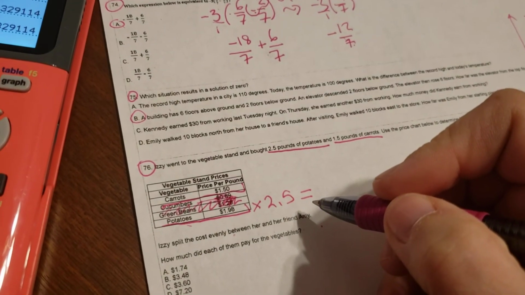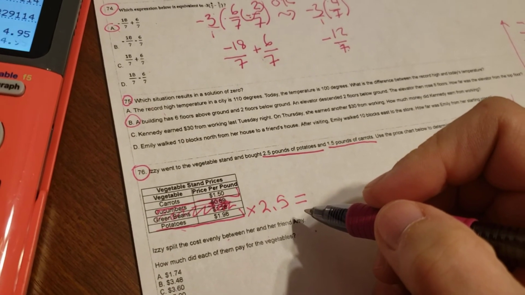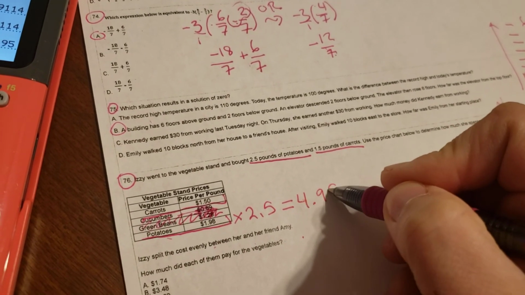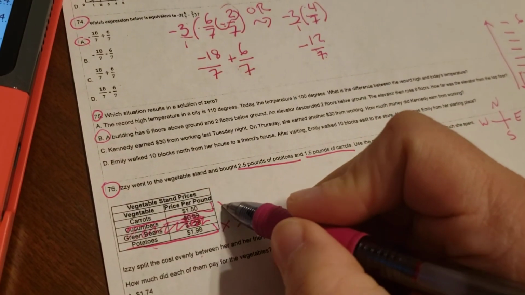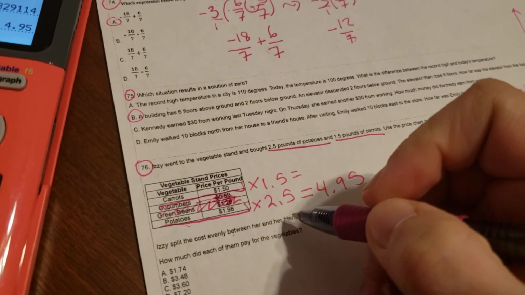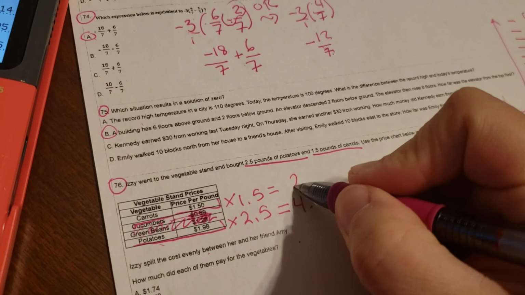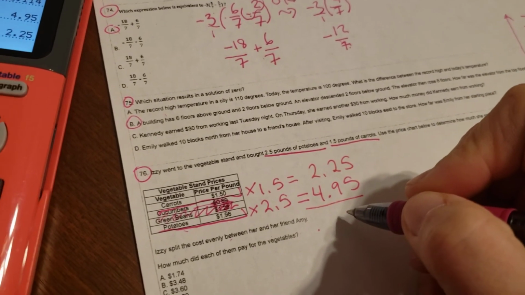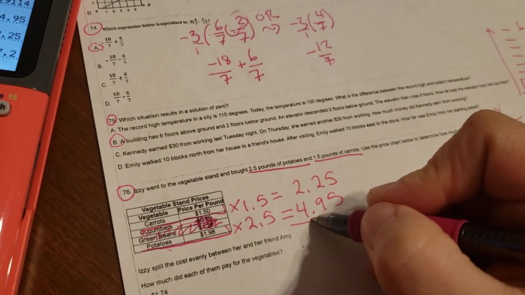So $1.98 times 2.5. Wow, those are expensive potatoes. That's $4.95. Maybe not. I haven't bought potatoes in a while. $1.50 times how many pounds of carrots? 1.5. 1.5 times 1.5 is 2.25. Altogether, she spent $2.25 plus $4.95, which is $7.20.